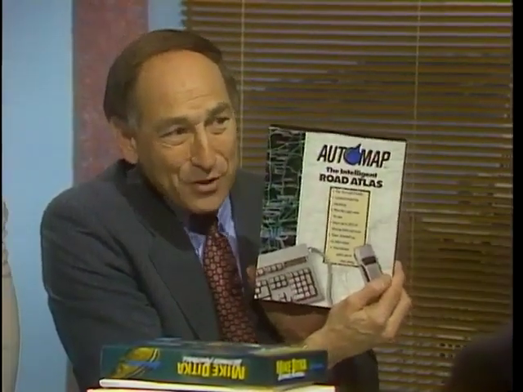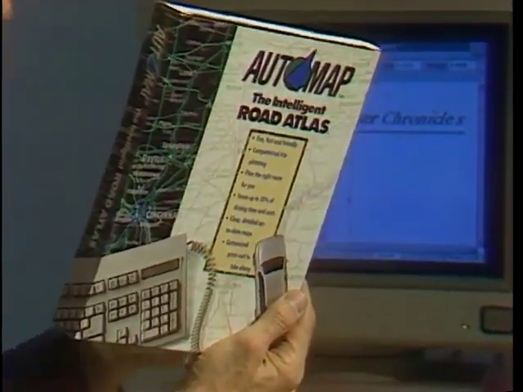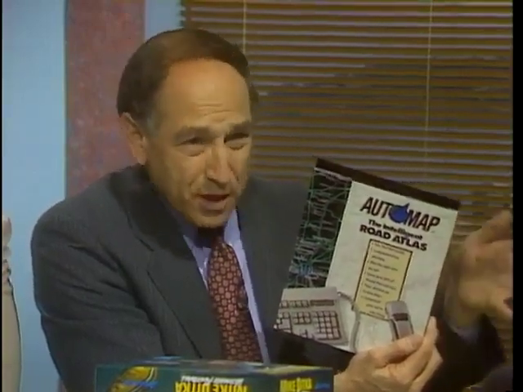One of the cleverest new pieces of software I've seen, AutoMap. It's already selling very well. It's basically like having AAA in your PC. If you're taking a trip somewhere, you simply say, I want to go from A to B. It tells you what the best route is, how long it'll take, the restaurants along the way, whether there's a pretty countryside stop along the way, and so on. AutoMap, it's more than a road atlas. I mean, it's really a trip planner. Quite extraordinary program. The whole country? The whole country. I mean, it's amazing.